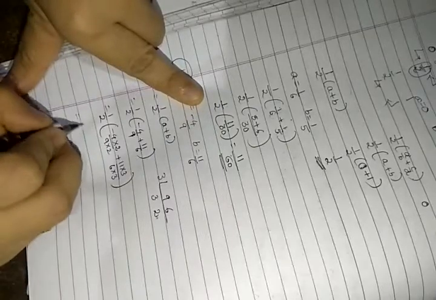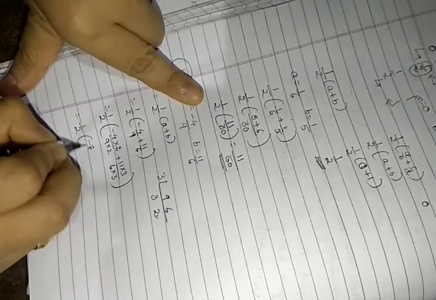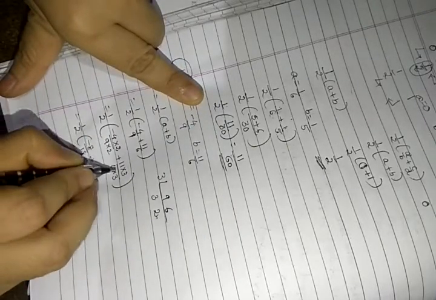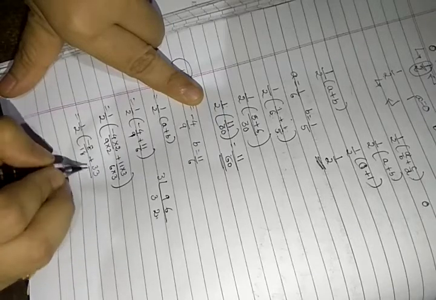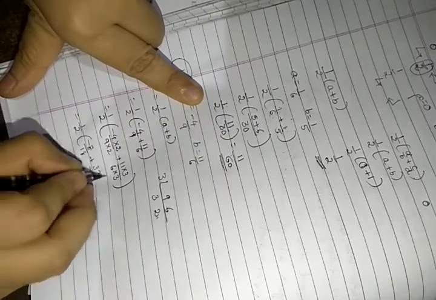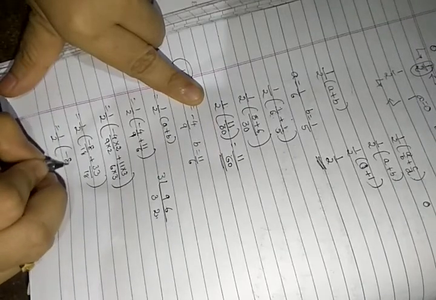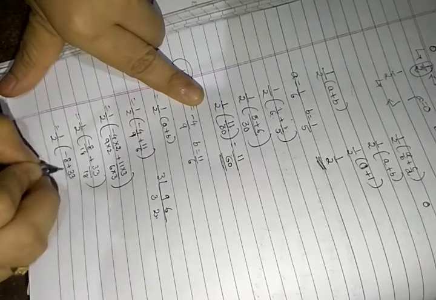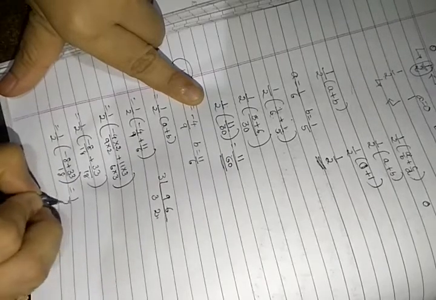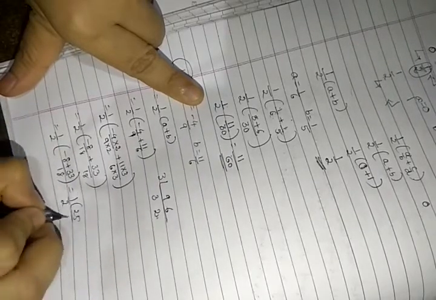Now do 1 by 2 into minus 8 by 18 plus 33 by 18, which is equal to 1 by 2 of minus 8 plus 33 by 18, which is equal to 1 by 2 of 25 by 18.